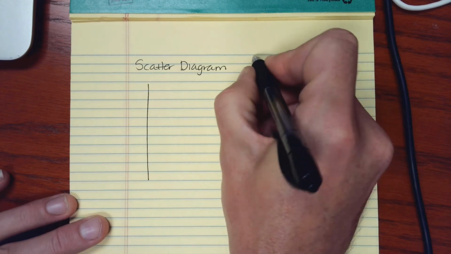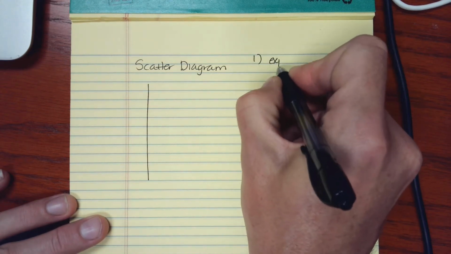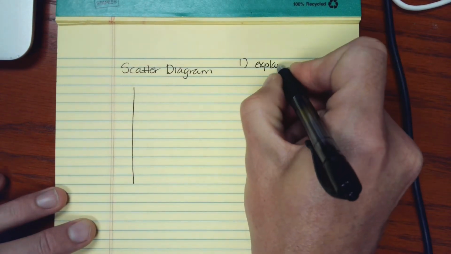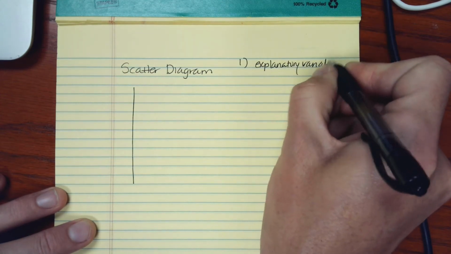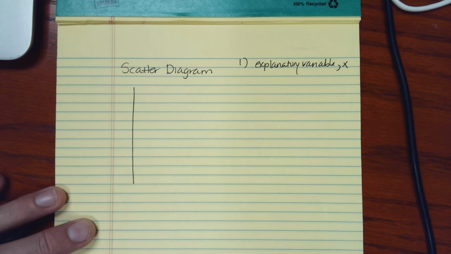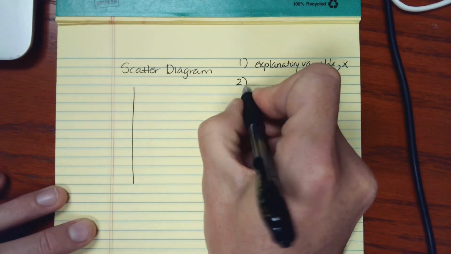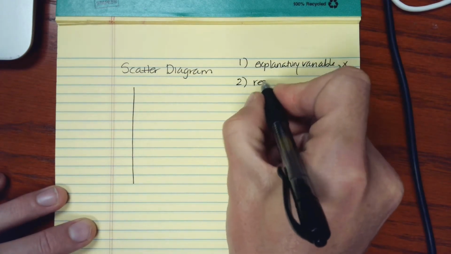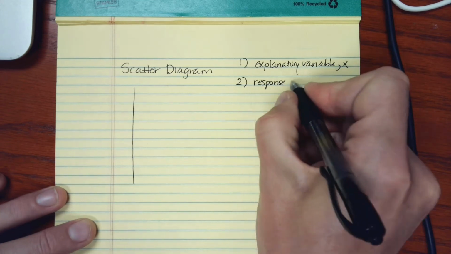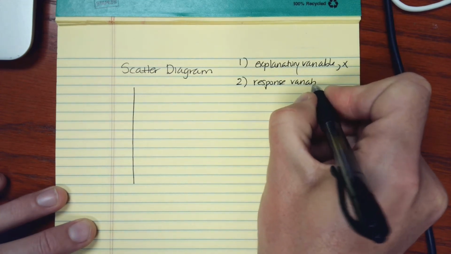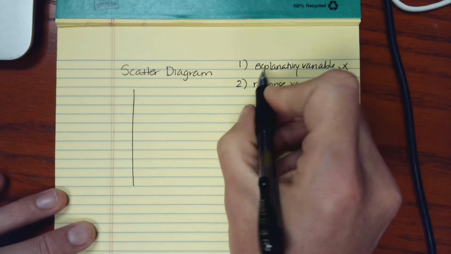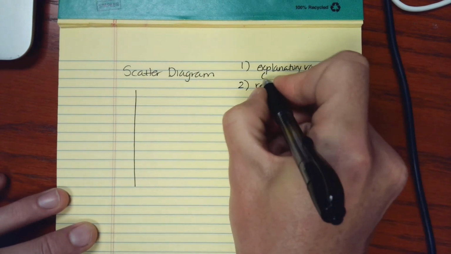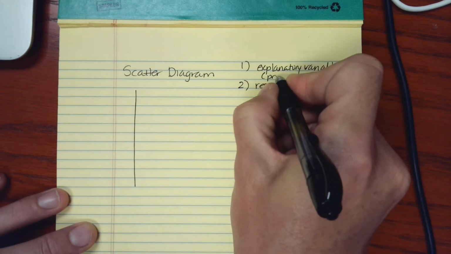One of them is called the explanatory variable, and we often use an x to represent this variable, and the other is called the response variable. And we often use a y to represent this variable. Sometimes the explanatory variable is called a predictor variable.